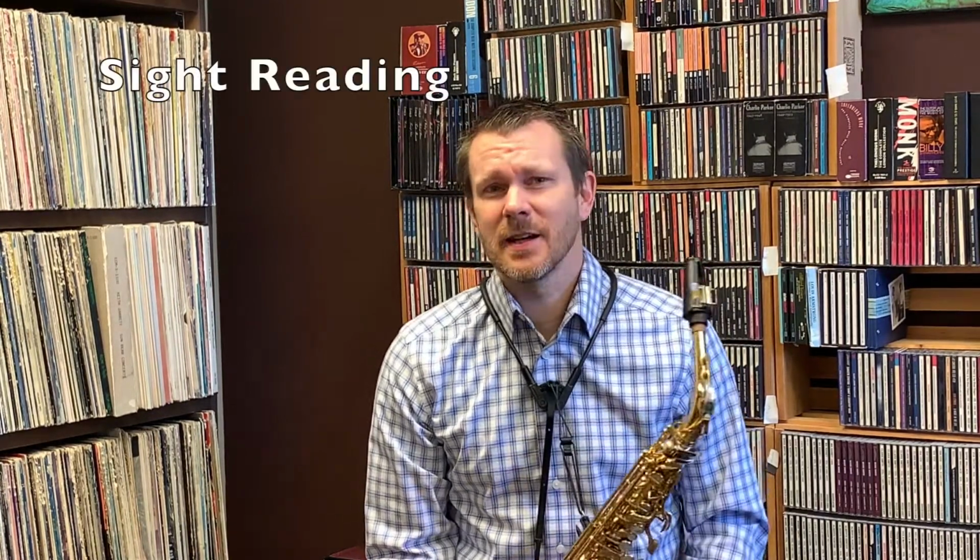Another area very important to performance is sight reading. And this is an area that's often neglected by younger players. But ask yourself, if you show up on a gig and say it's a big band, do you spend more time improvising or do you spend more time reading the music? It's very important that you're able to read music and sound authentic right away. The way to get better at sight reading is simply to do it.